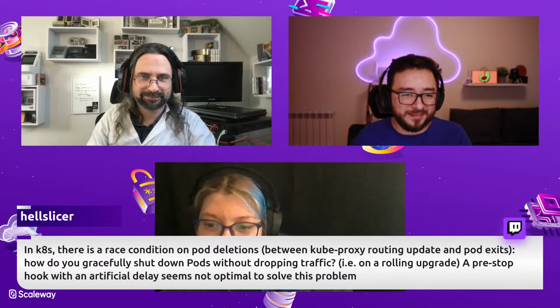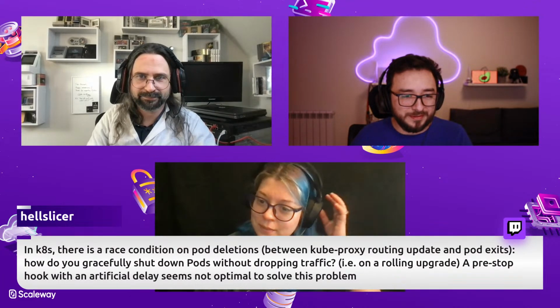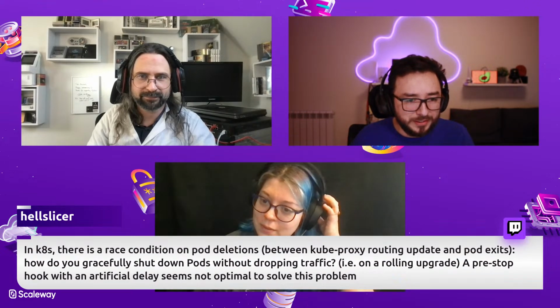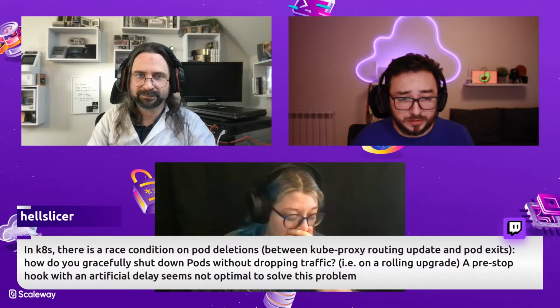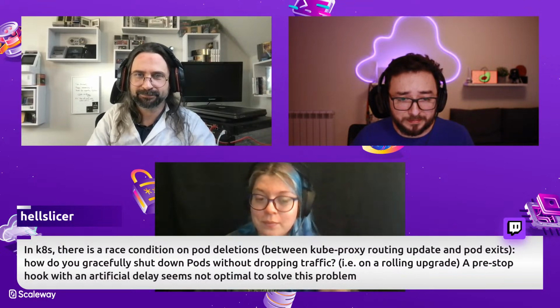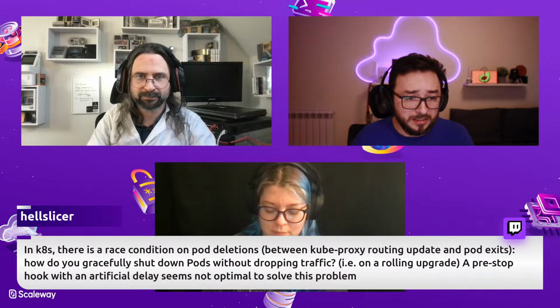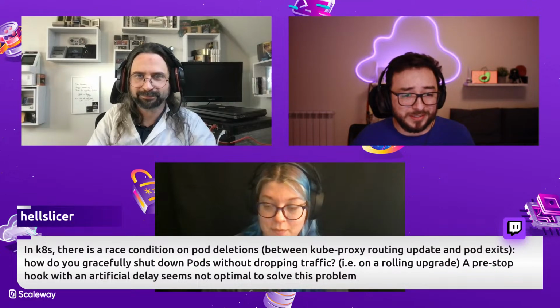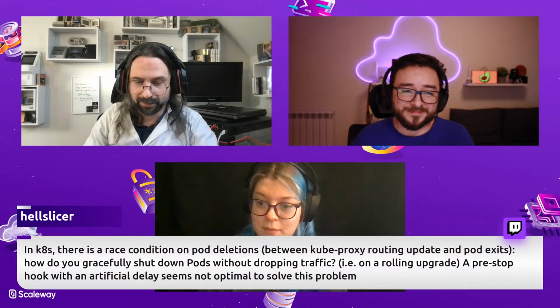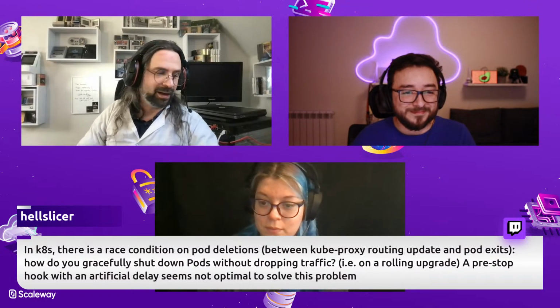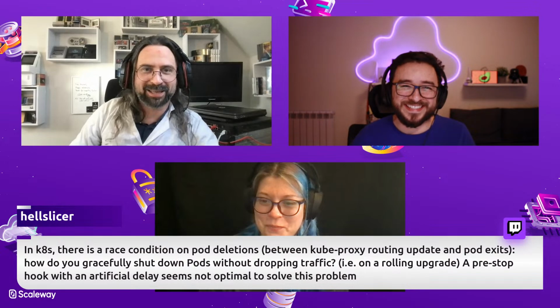Oh, great. I put it on screen. So, in Kubernetes, there is a race condition on pod deletion between kube-proxy routing update and pod exit. How do you gracefully shut down pods without dropping traffic? For example, on routing update, a pre-stop hook with an artificial delay seems not optimal to solve this problem. Yeah. So this one is complicated. Good. Yeah, very complicated. It's a good one.